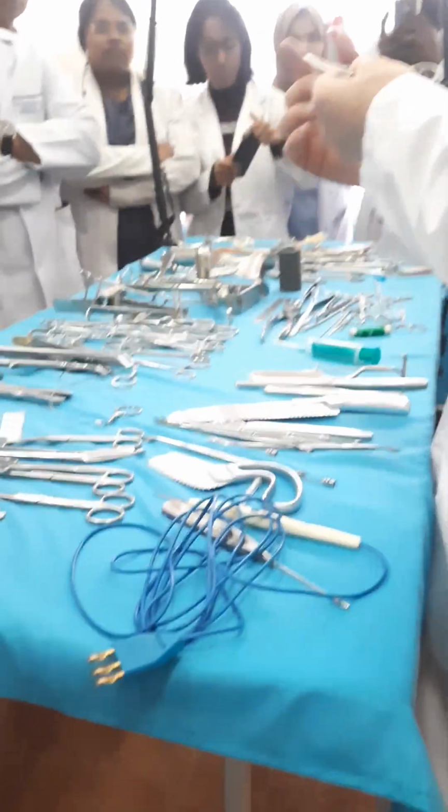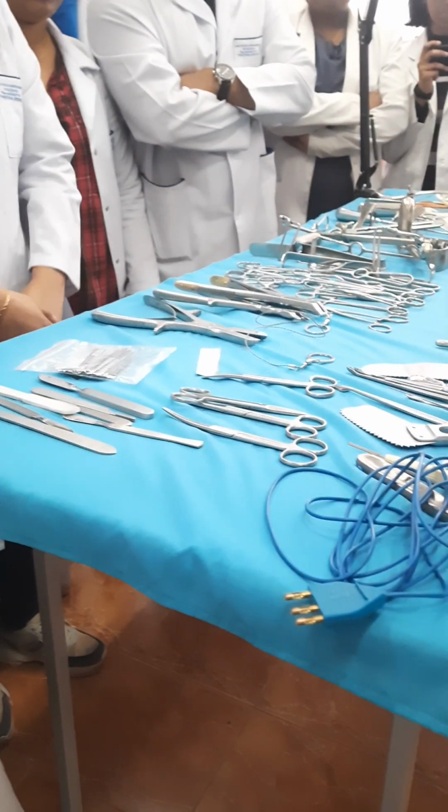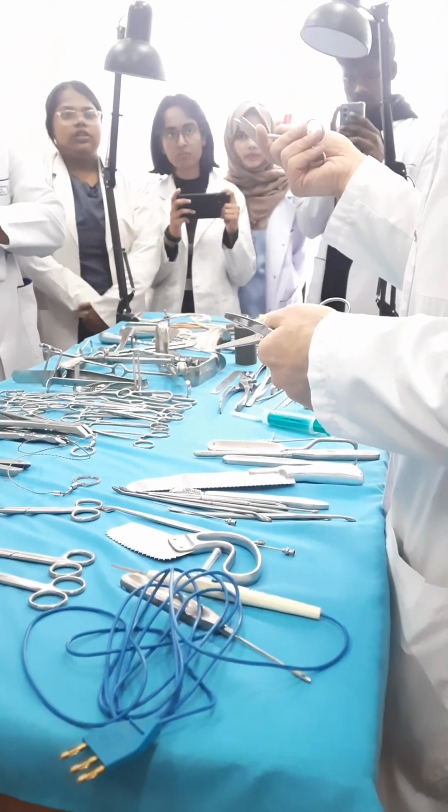Right, for scissors, number one, it is straight. Number two, it is tips. According to the first characteristics, all scissors are divided into these three groups: straight scissors, curved scissors, and angled scissors.